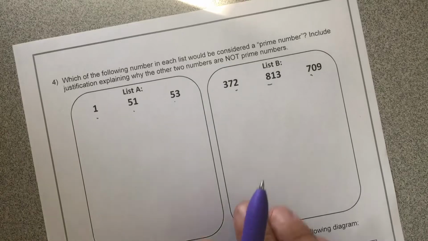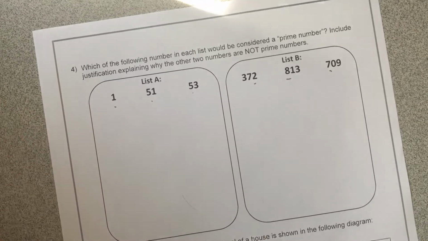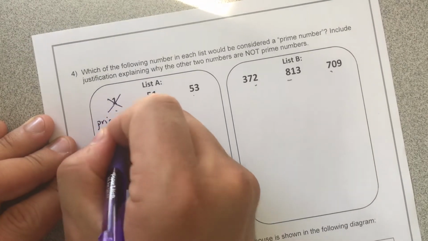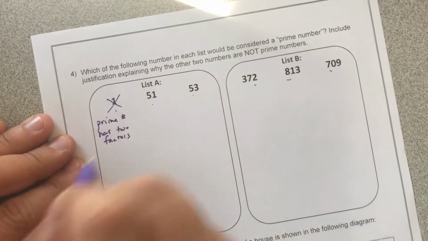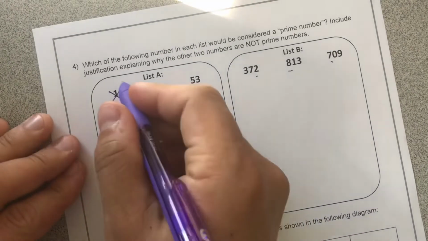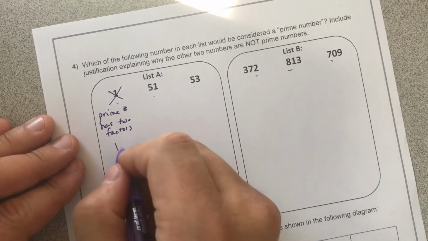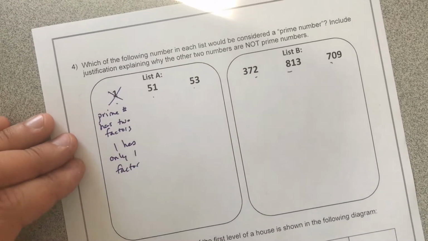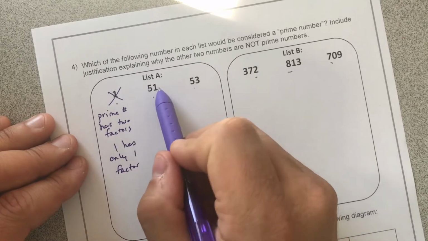On the other side of the page, question 4, this is kind of similar to our exit card. So we want to figure out which one of these numbers is prime, and then the ones that aren't prime, we need to tell why. So 1 is not prime, we know that right away, because a prime number has 2 factors, and a composite number has more than 2, but 1 only has 1 factor. The only factor of 1 is 1. So it only has 1 factor. So it's not prime.